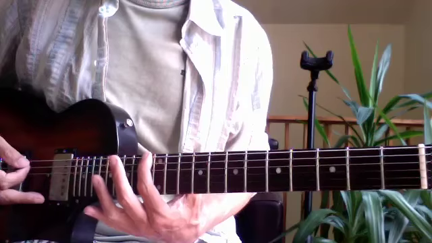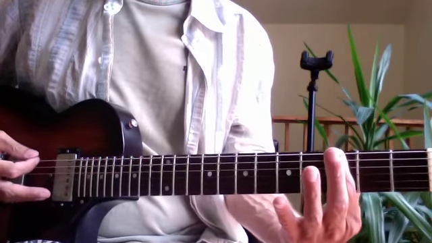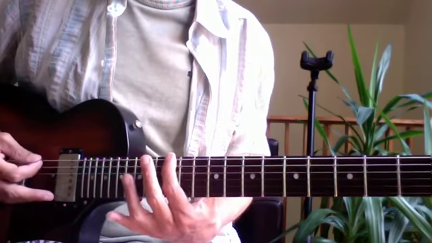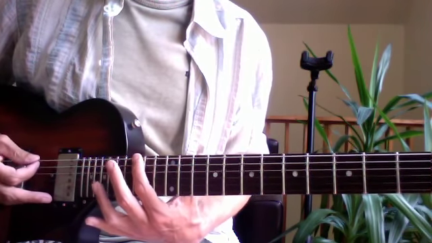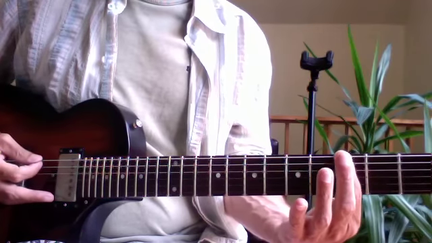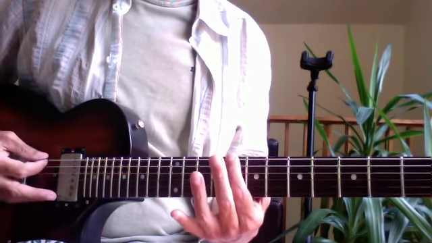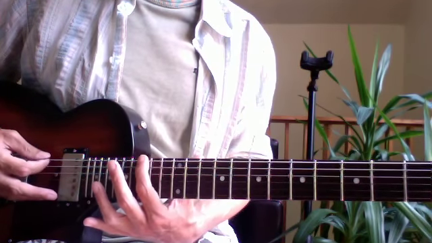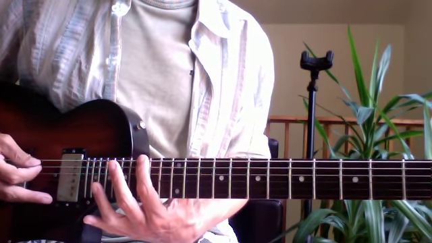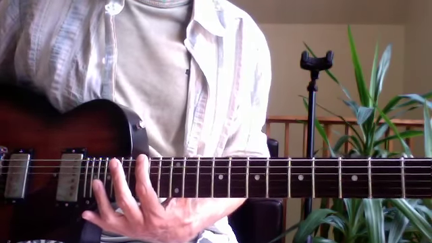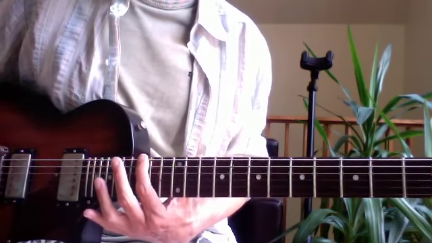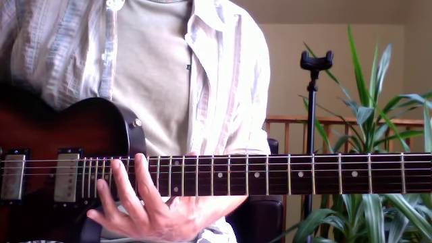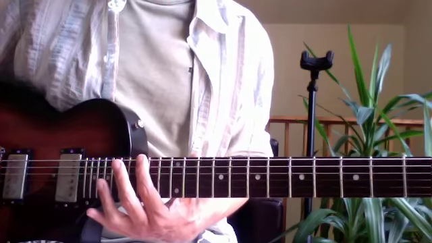Let's say I want to find the notes in the key of G. I simply start on a G and do the same thing. 1, 2, 3, 4, 5, 6, 7, 8. The names of those notes: G, A, B, C, D, E, F sharp, back to G. So we can say that the key of G has the signature of 1 sharp, which was that F sharp note. No two keys contain the same group of 7 notes.